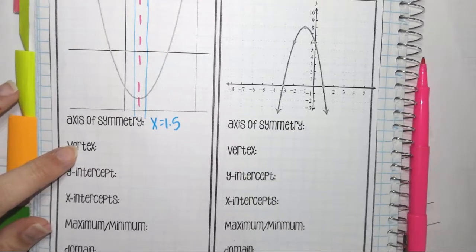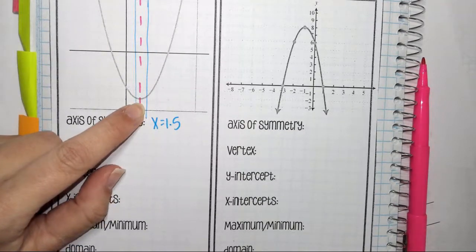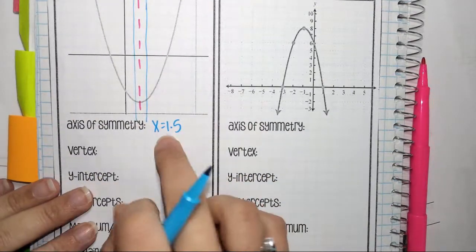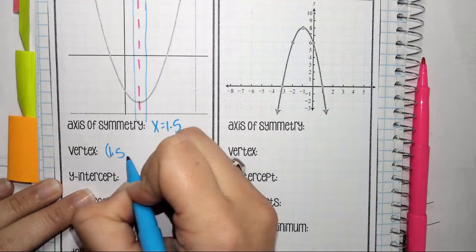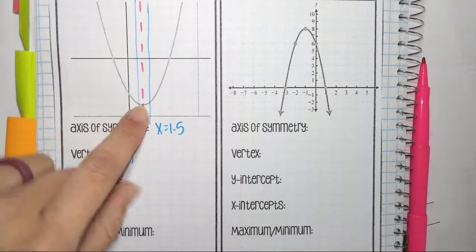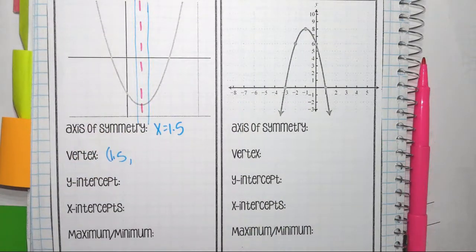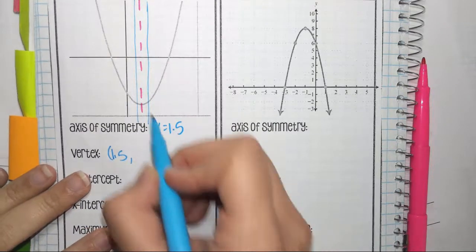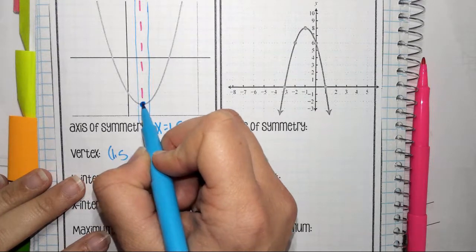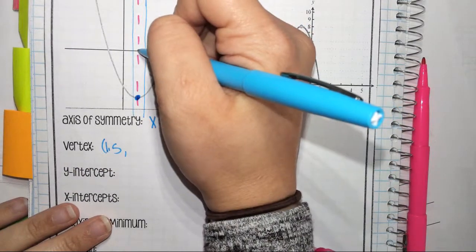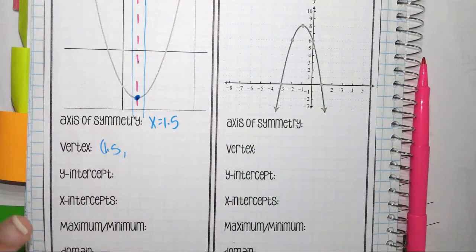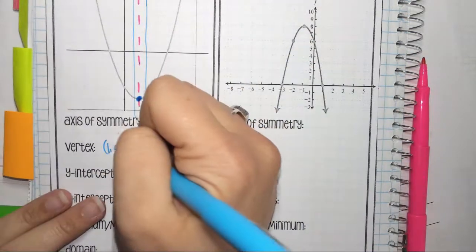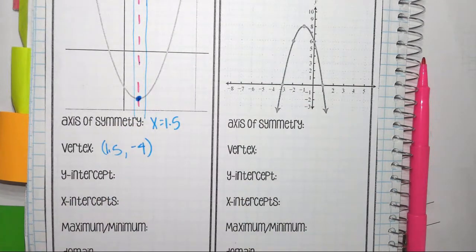Now, our vertex is down here at the bottom. And remember, your vertex, always the x-coordinate is your axis of symmetry. So you need to write a 1.5 comma, and then we need to see how far we go down. What do you guys think it is? We're trying to find the y value of this point right here. That's our vertex, right? So you would go right 1.5 and down 1, 2, 3, I'm going to say 4. What do you guys think? So it's 1.5, negative 4. That's how you write your vertex.